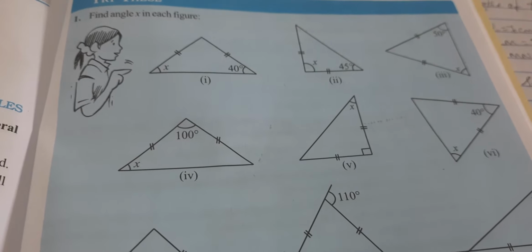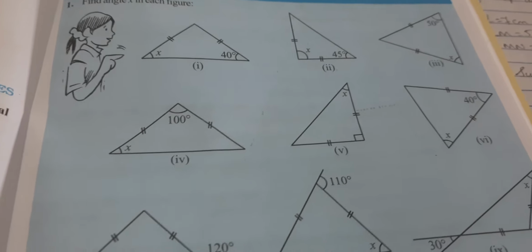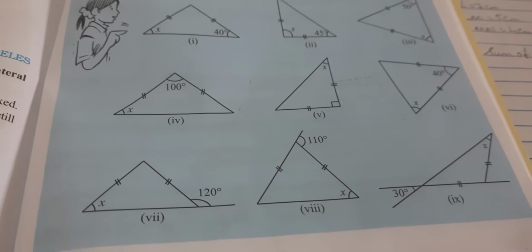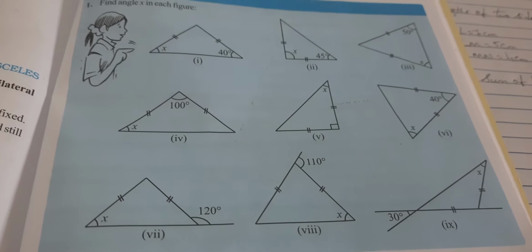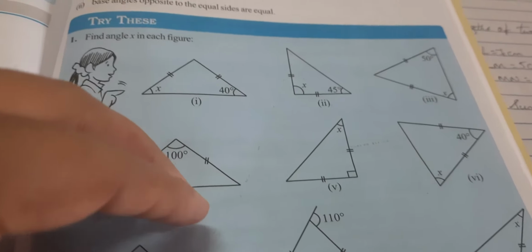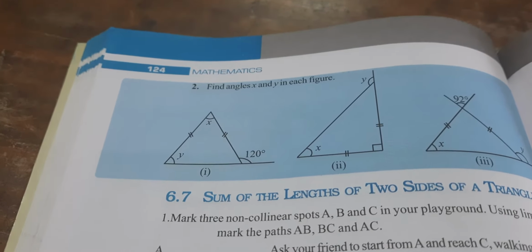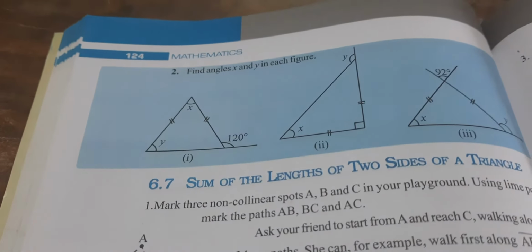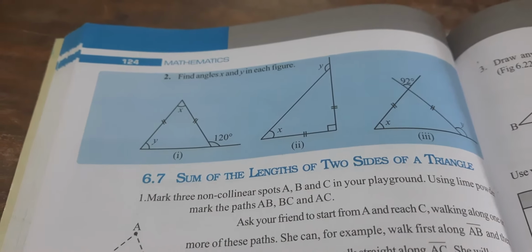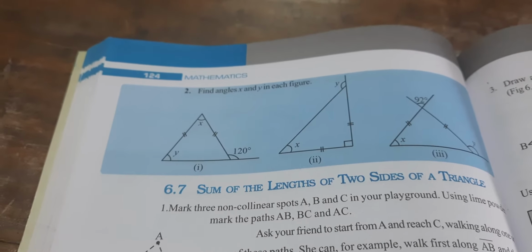Yesterday, I already told you in the angle sum property. You have done the homework also. Try this. You can do it as homework. If you did not understand, you can clarify with me. It is easy. You can do it as homework. First one and second one also. You see here, find angles x and y in each figure. This is also similar to what we did yesterday in the angle sum property. Accordingly, you can go through it. This is about equilateral and isosceles triangles. So, you can do it as homework.